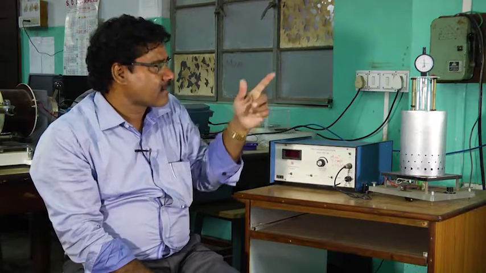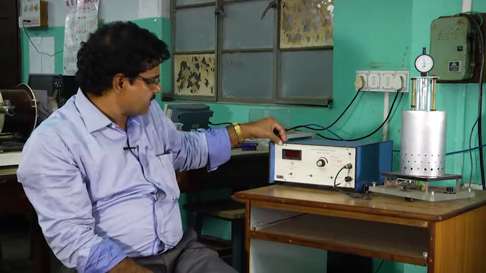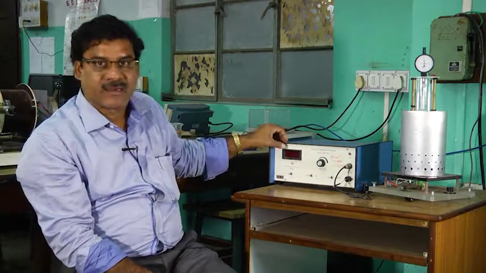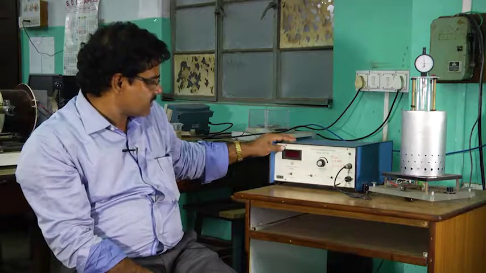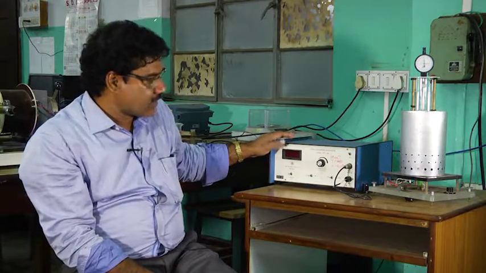with temperature that expansion will increase or decrease, depending on whether the temperature is increasing or decreasing. So, the reading of the temperature also we have to take. Here we will get the reading of the temperature. Now let us see where the sample is. This will measure the expansion coefficient of a rod.